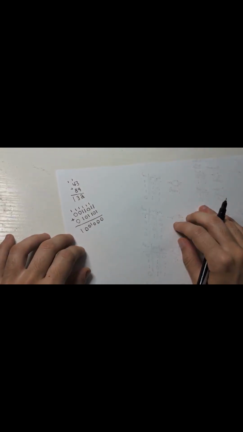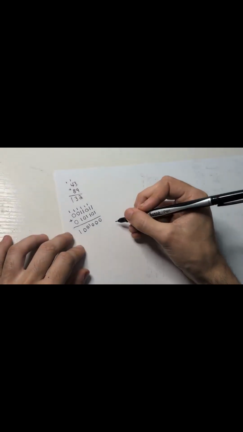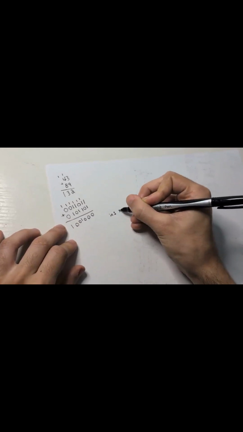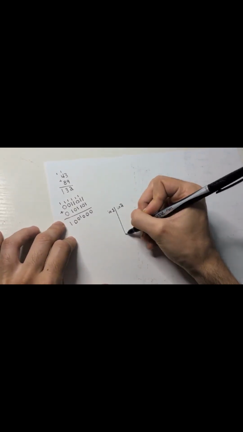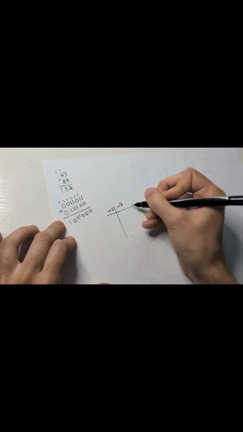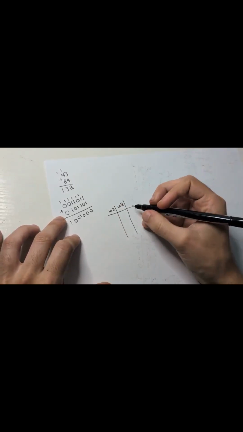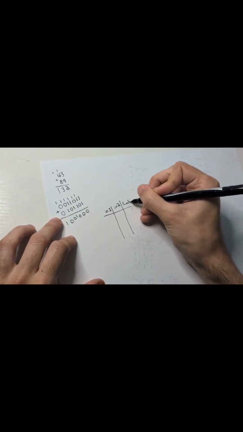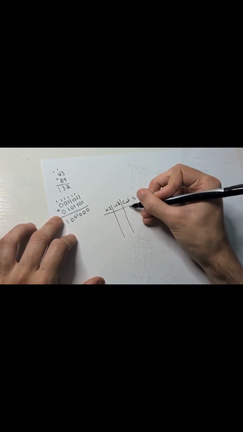So let's make our adder. For an adder, we'll have two inputs, input 1 and input 2. And then we'll have two outputs: the carry out, and then our sum.